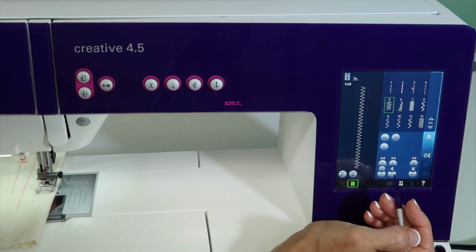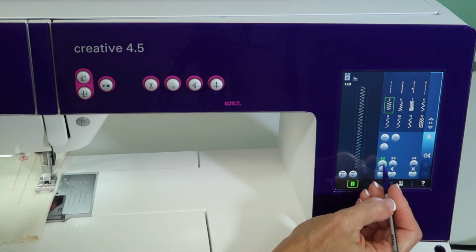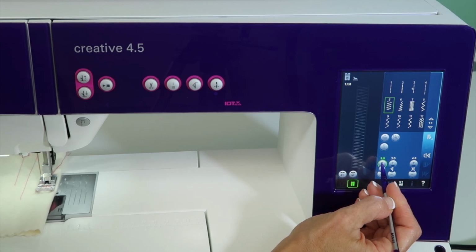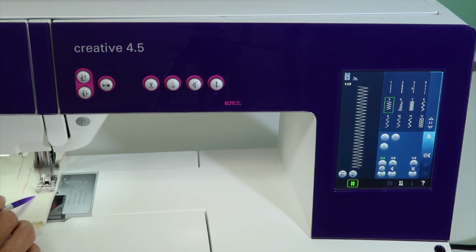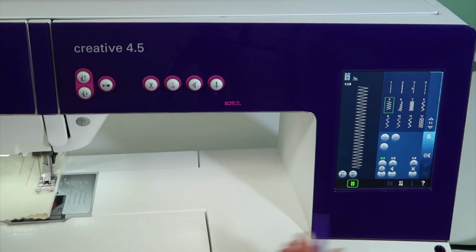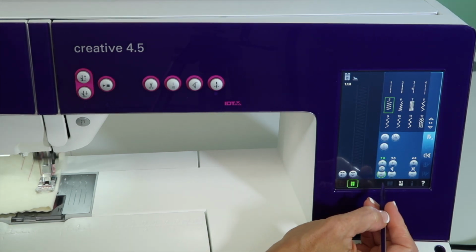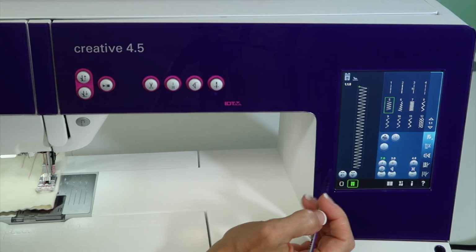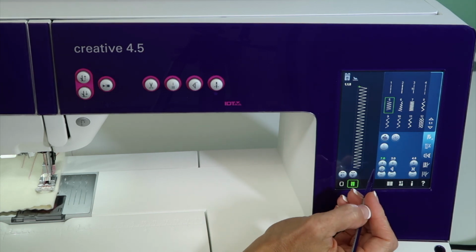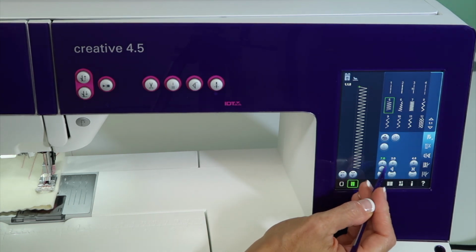Now, another thing that you can actually do is while you're sewing, you can change these settings. So as you can see, I'm getting a much bigger stitch while I actually changed it on screen. So a lot of times I'll be stitching, I'm trying to fine tune it, and I can just be over here touching it and changing it.